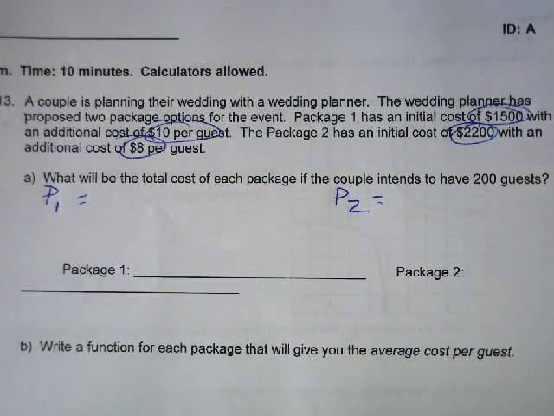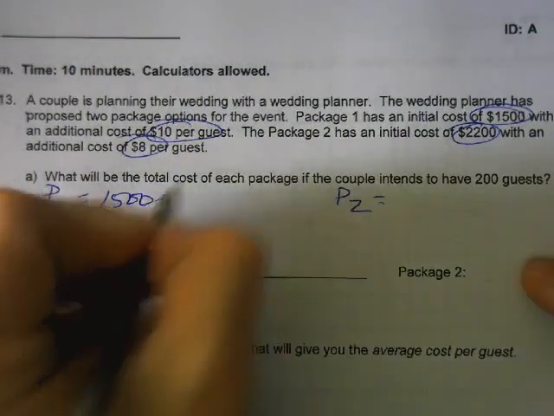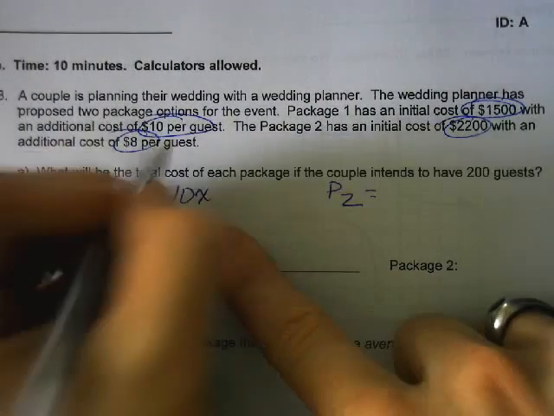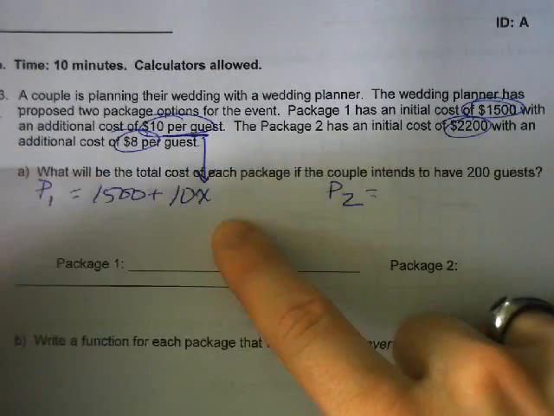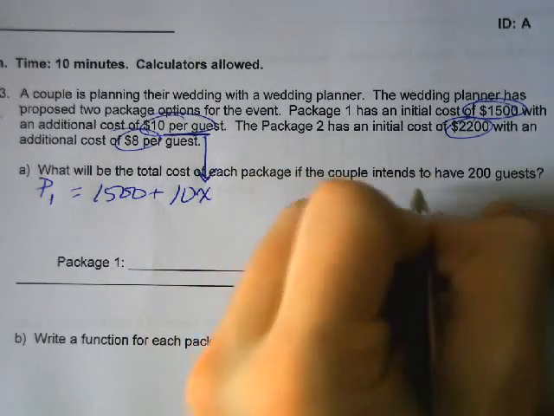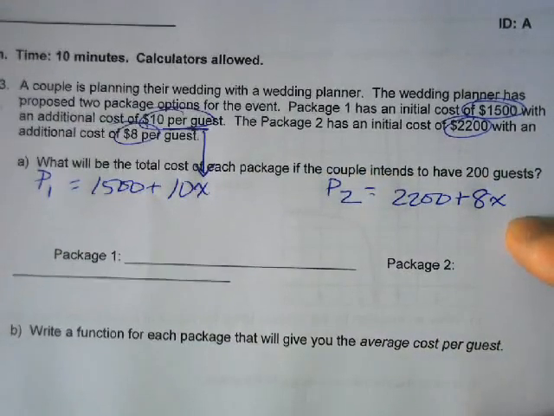The total cost is going to be just that. The total cost, we don't care about how many people are coming. So total cost is $1,500 plus the $10, and then there's that word again, per, P-E-R. Per guest means put the variable there. There's package 1. Package 2 is going to be $2,200 plus the $8 per guest.